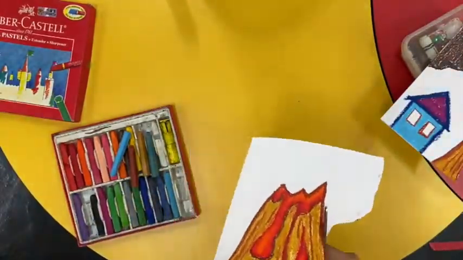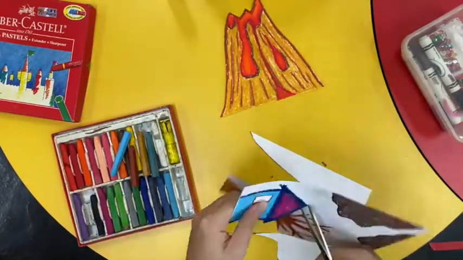Once you're done creating all your landscape elements, let's just cut them out.